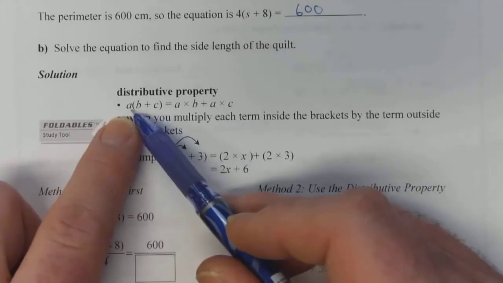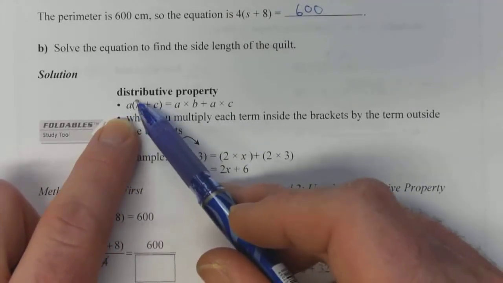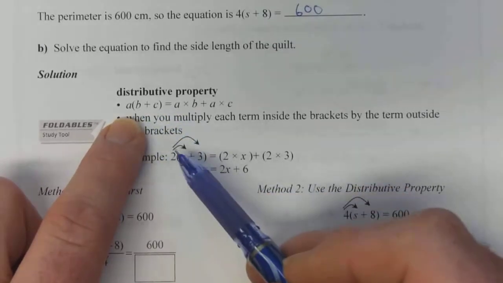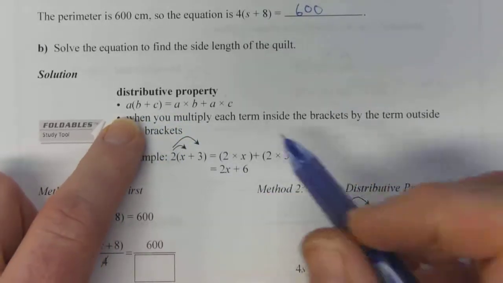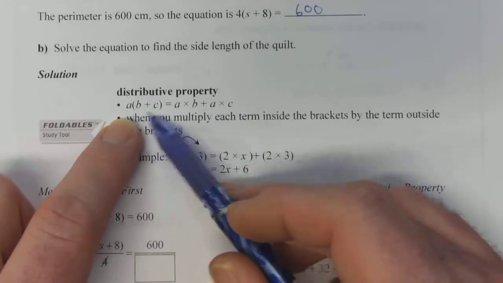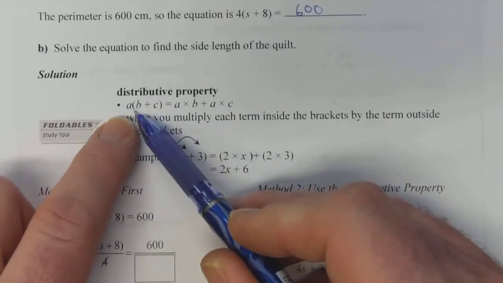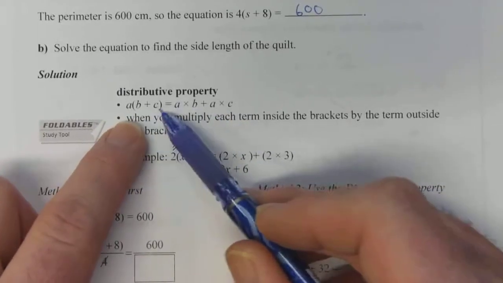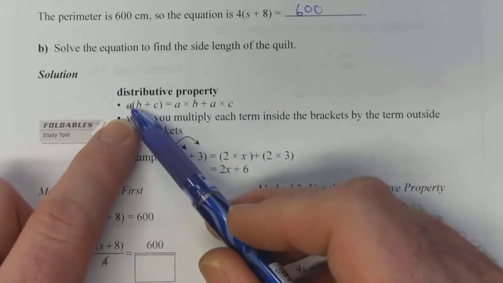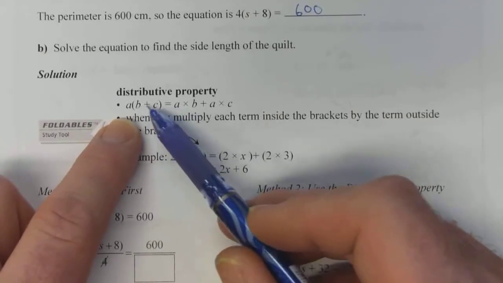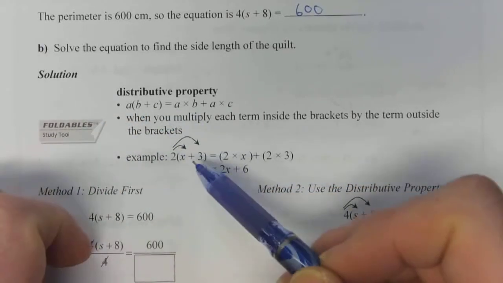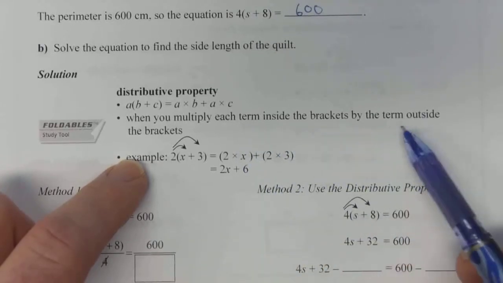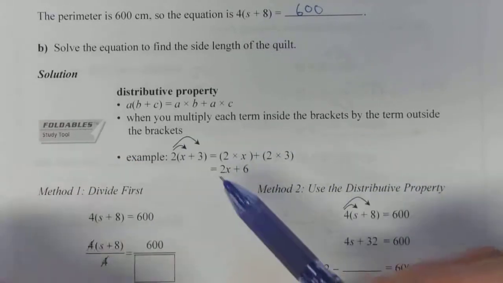It's called the distributive property, and it looks something like this. So if you have a number, A, times something in brackets, so let's say B plus C is in the brackets, what that means is you can rewrite this as A times B plus A times C. So you're distributing A across both of the terms that are in the brackets. When you multiply each term inside the brackets by the term outside the brackets, that's called the distributive property.